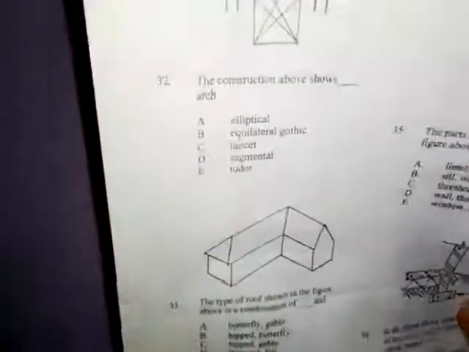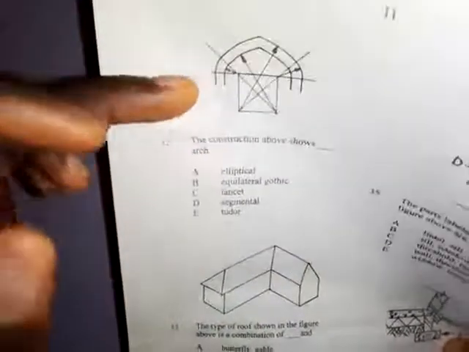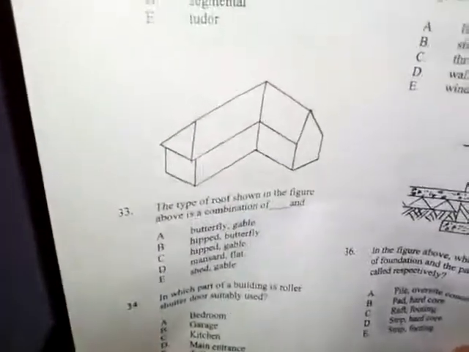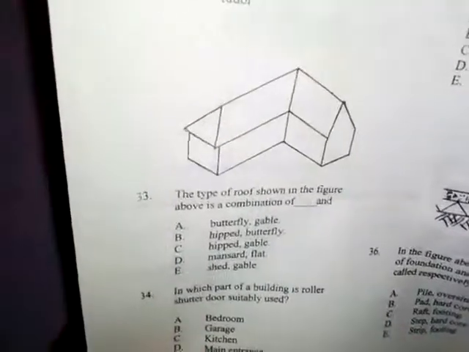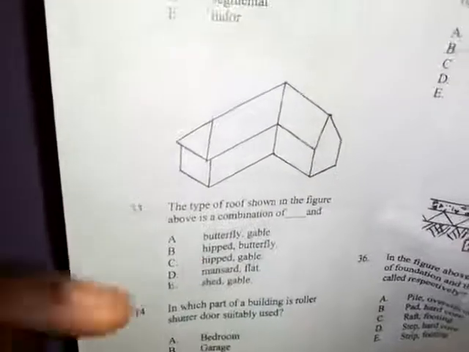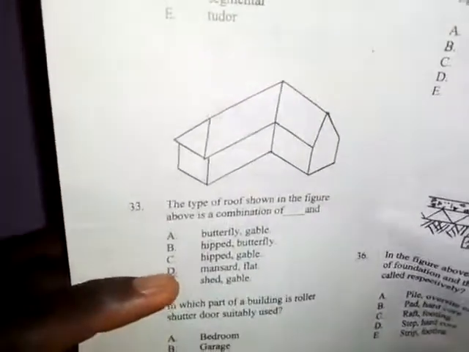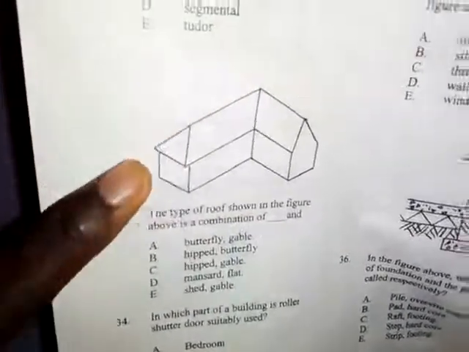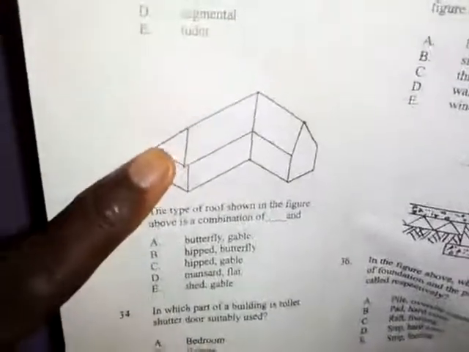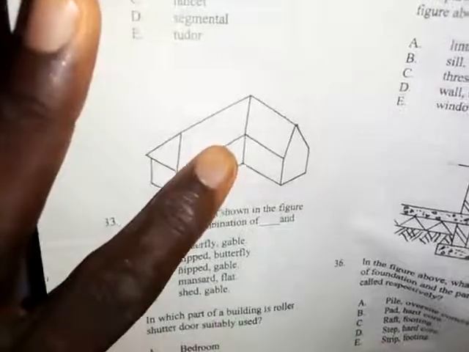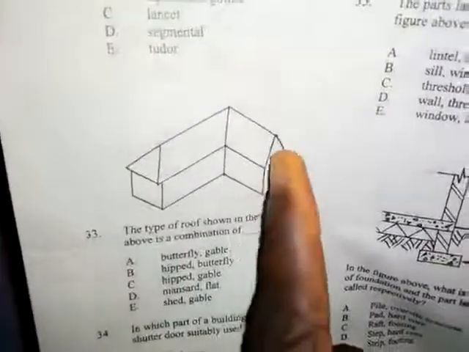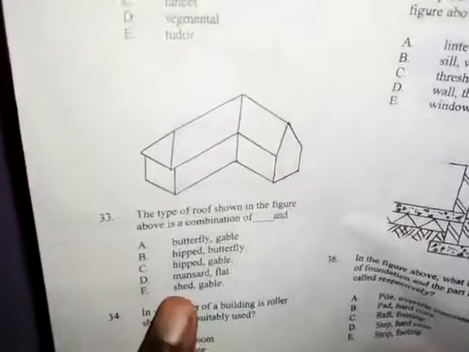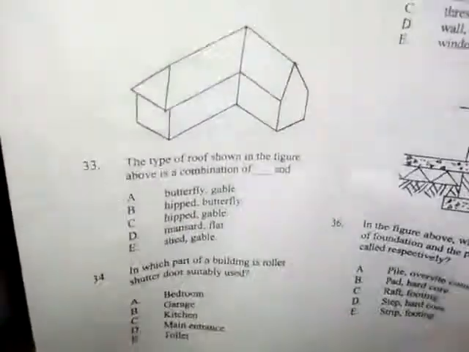Question 32. The construction above shows dash arc. So this type of arc is known as a two-door arc. Question 33. The type of roof shown in the figure above is a combination of dash and dash. So this is a combination of hipped and gable. A hipped roof has 4 slanting sides, though here we only have one straight side. We have 3 slanting sides here, but this one is straight. So we call it hipped and gable. So option C is the correct answer.